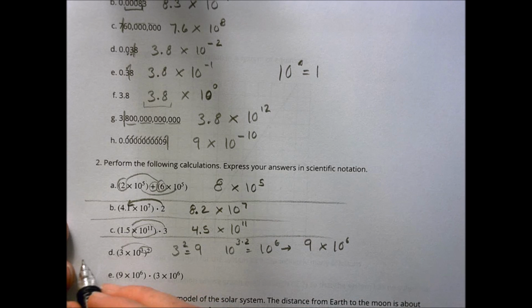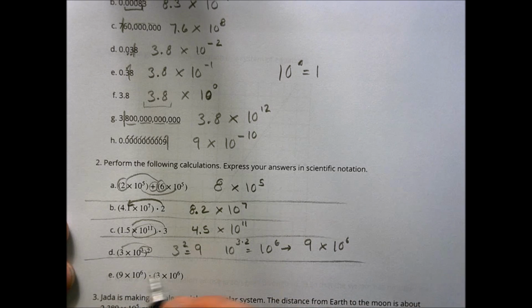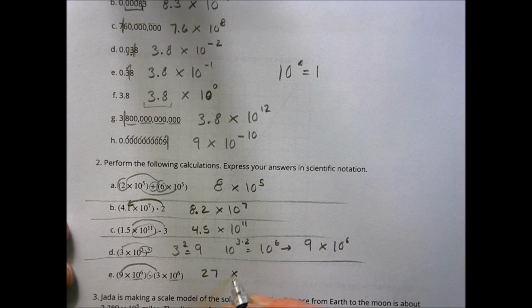And for our last one, the bases here are the same, but I'm multiplying now. So what we're going to do is multiply this. 9 times 3 is 27. When I multiply things with the same bases, then I add the exponents. So 10 to the 6 times 10 to the 6, 6 plus 6 is 12.